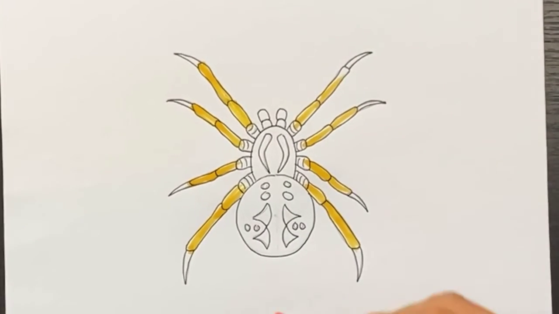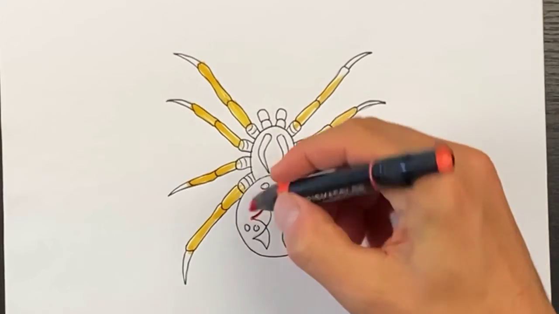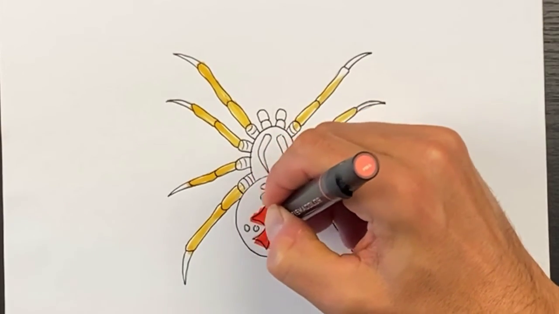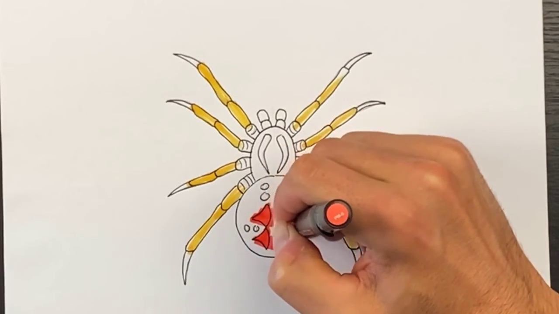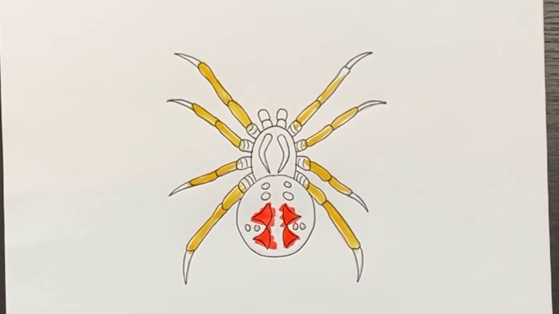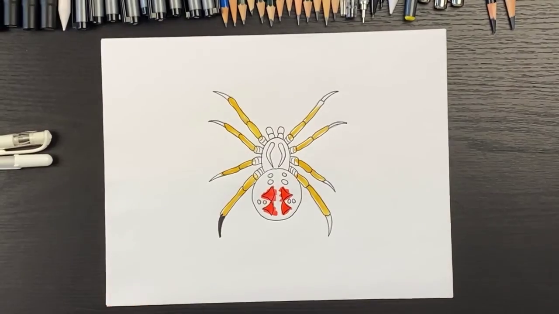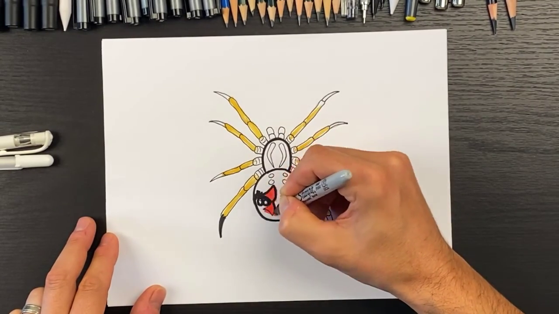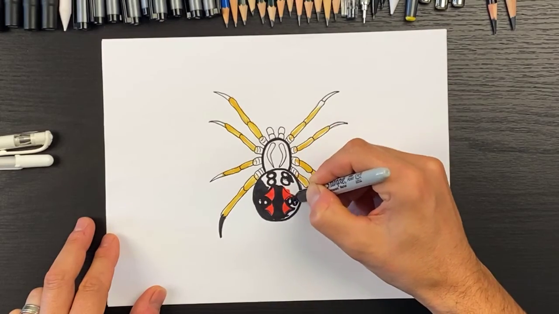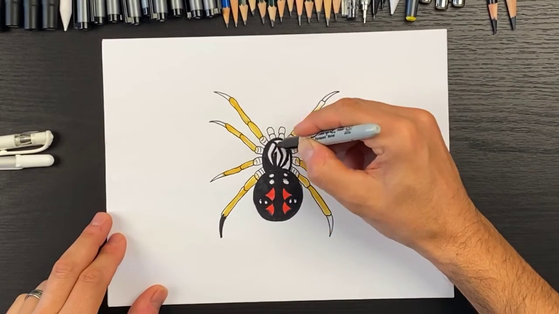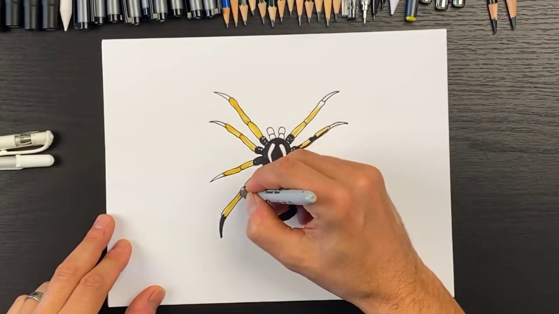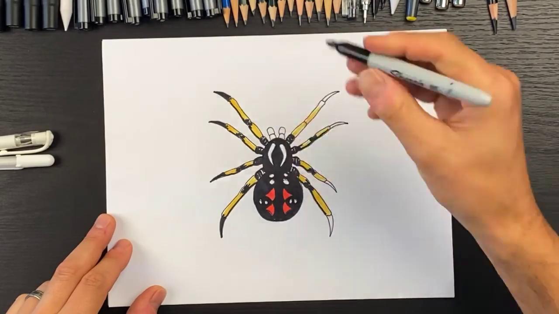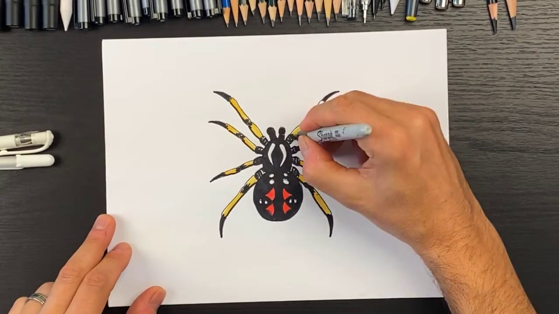Okay, these shapes over here will be in red. Don't worry about going outside of the lines because we will use black to color those in. All right, there you go. There's how to draw a spider in a few simple steps. And we used some orangey yellow marker along with some red on the back part, and then used black Sharpie to color it all in at the end.